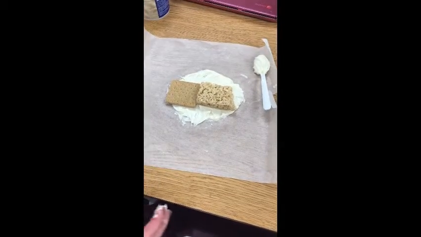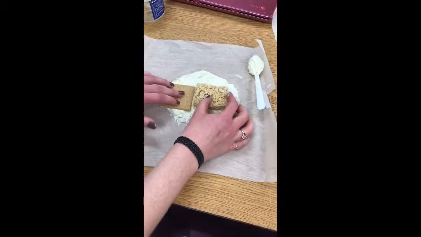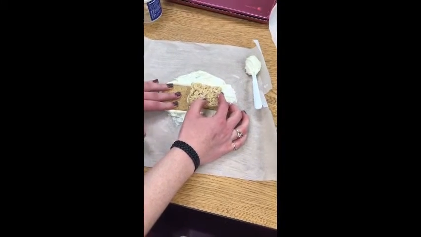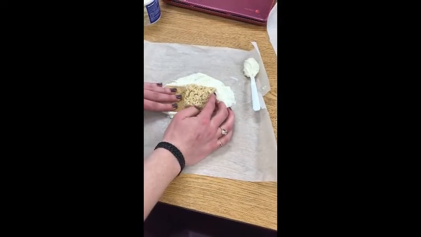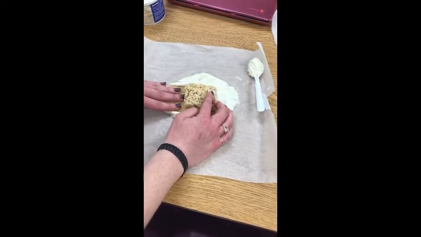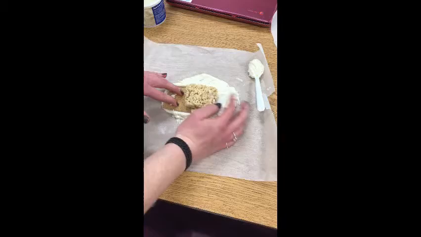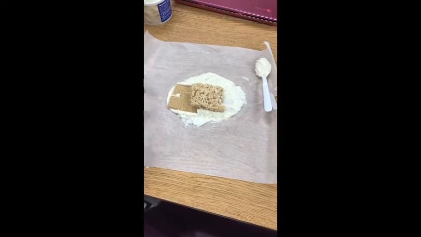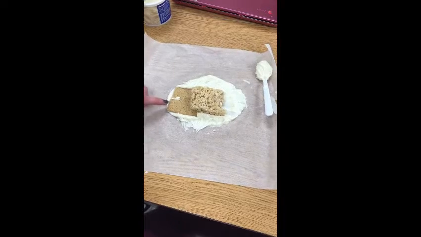Then you are going to be pushing the two pieces of food items together. Make sure you're applying some pressure to them as you're pushing it. And then what you should see start happening is that the Rice Krispie, which is representing the continental crust, is going to be going over the graham cracker, which is representing the oceanic crust.